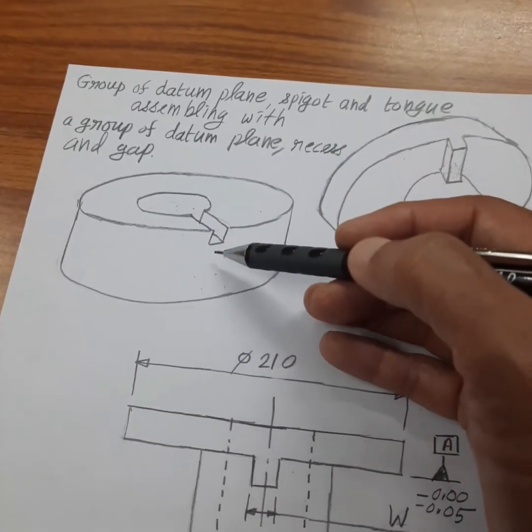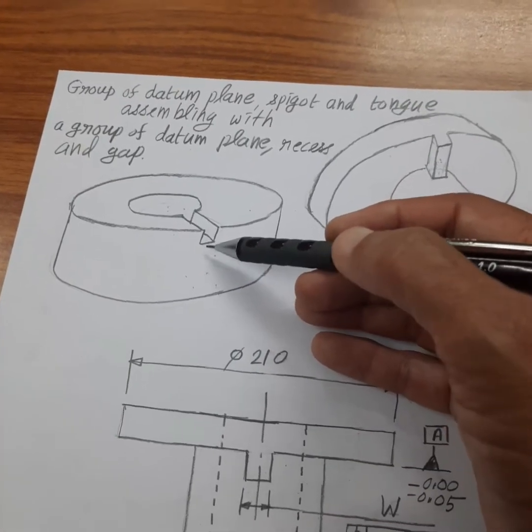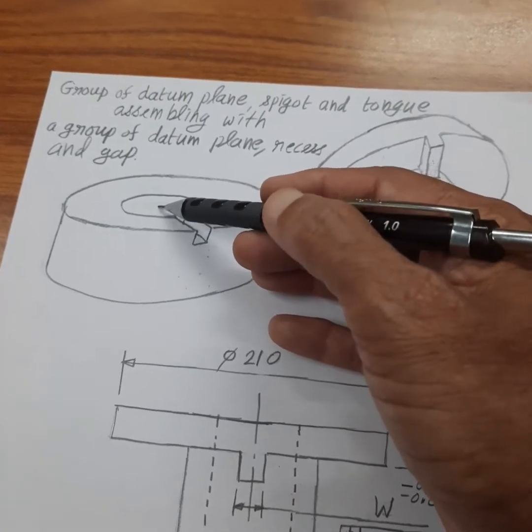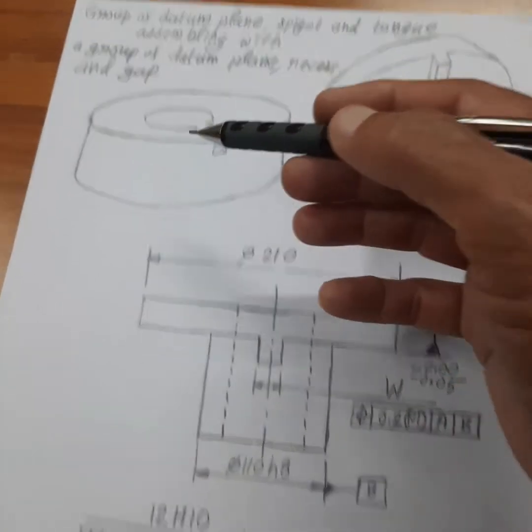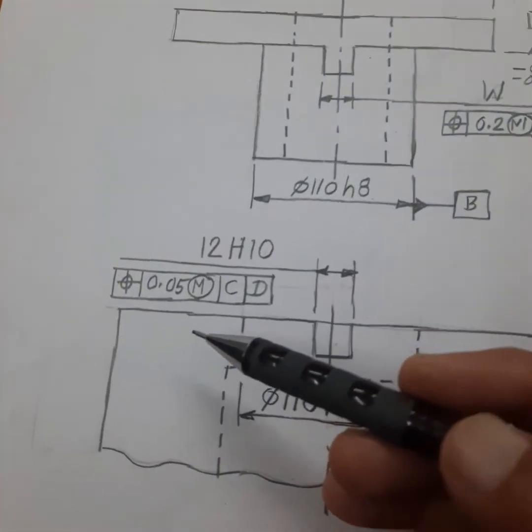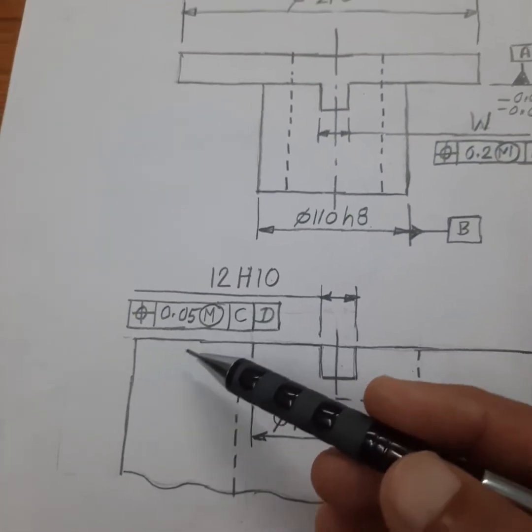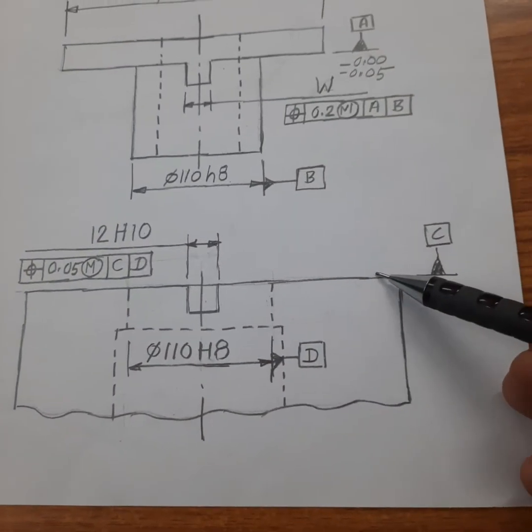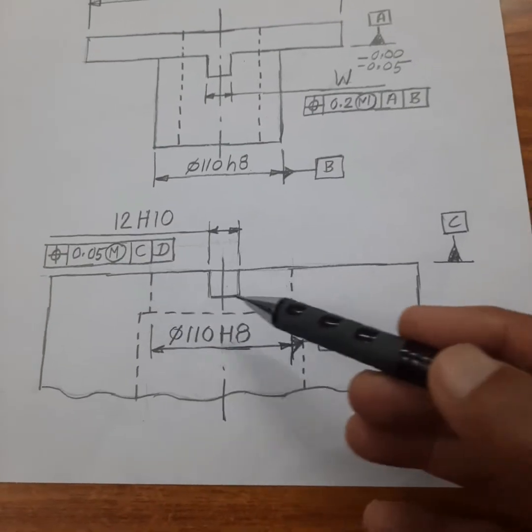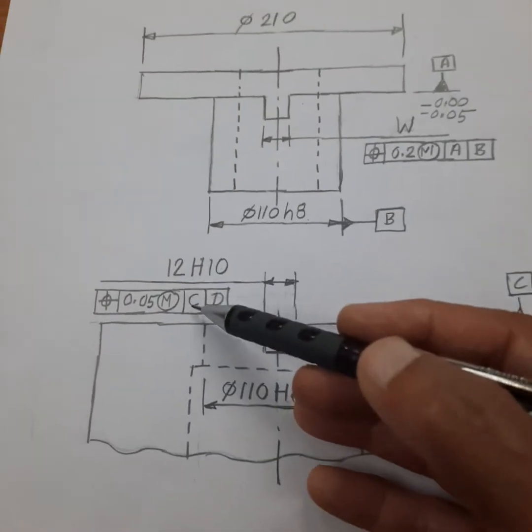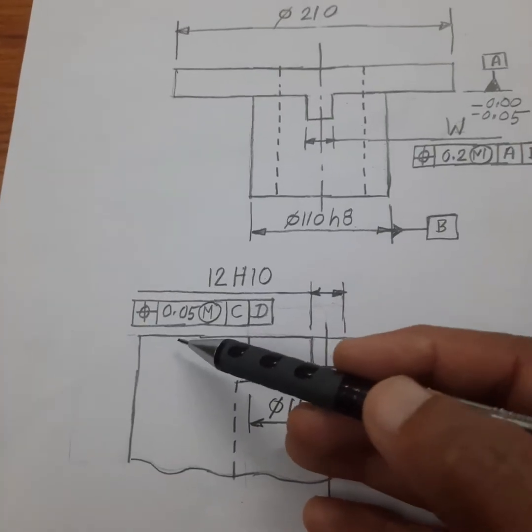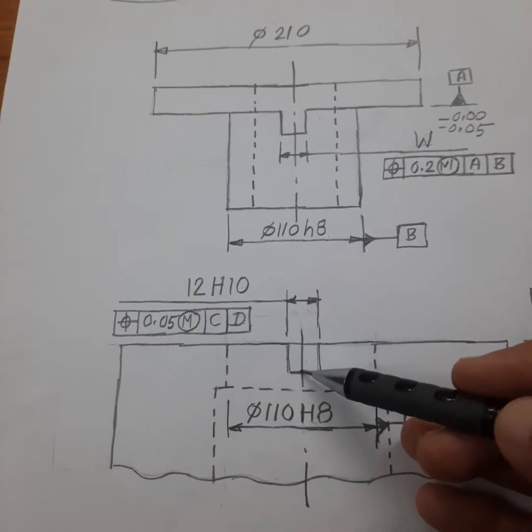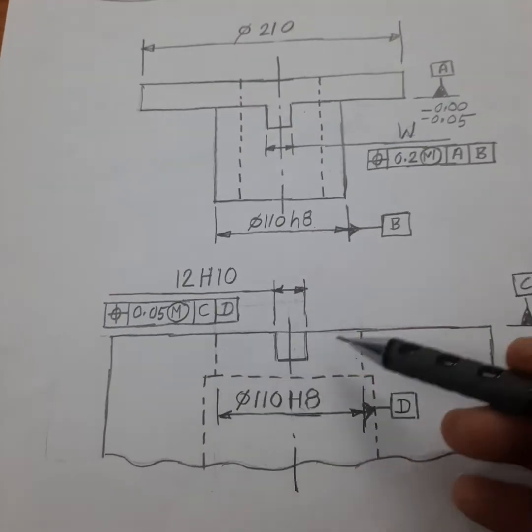So it is not possible to locate the slot at exactly radial to the axis of the recess. To allow for some error, we assign a position tolerance of 0.05 applicable at MMC, taking C and D as the datum. C is the top surface and D is the axis of the recess. So taking C and D as the datum, a position tolerance of 0.05 is assigned to the gap to control the symmetry of this gap with respect to the axis of the recess.